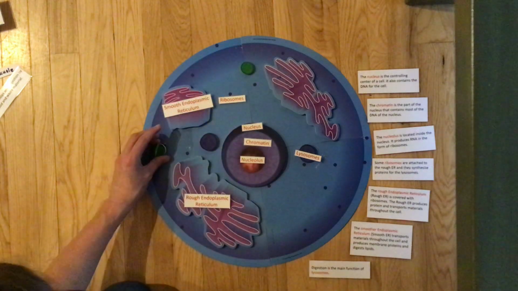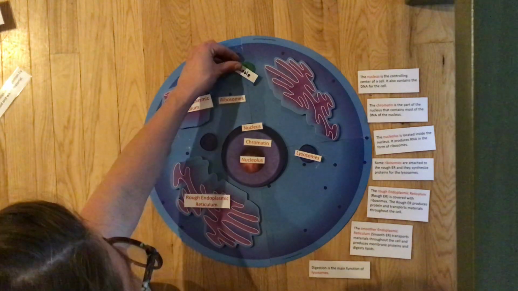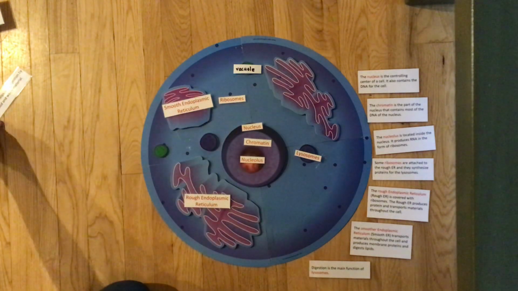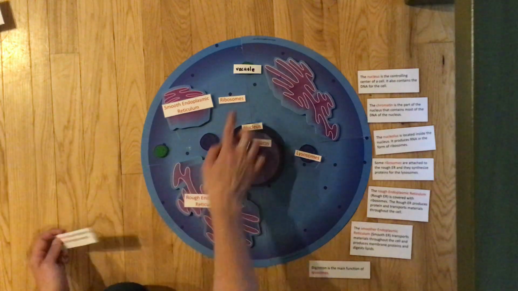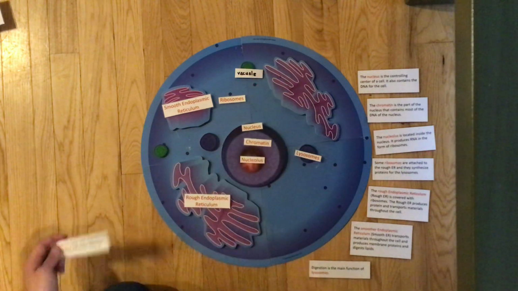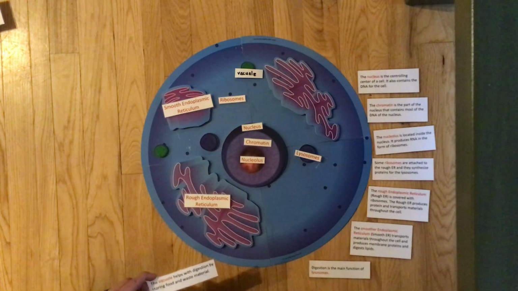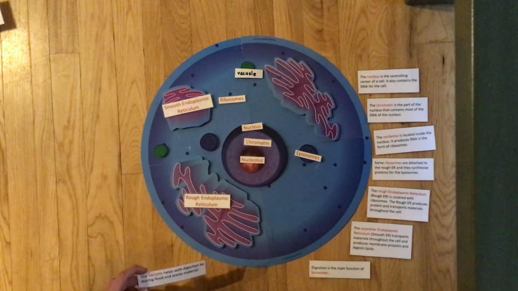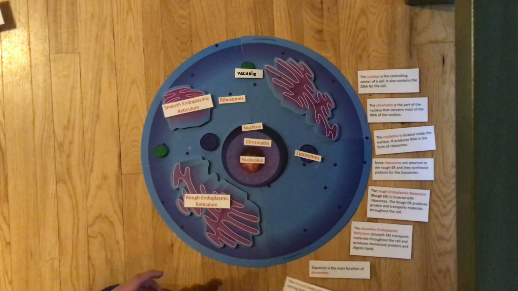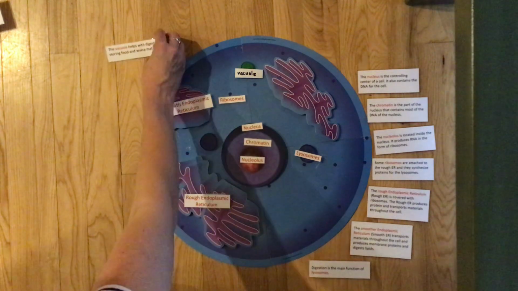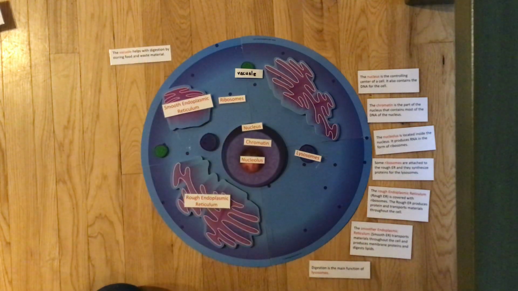Vacuoles are also there to help with digestion. The vacuoles are kind of like our stomach in that they store the food, and like our bowels, they also store the waste material. The cell, just like the human body, also needs to store food and waste. And that's what the vacuoles do.